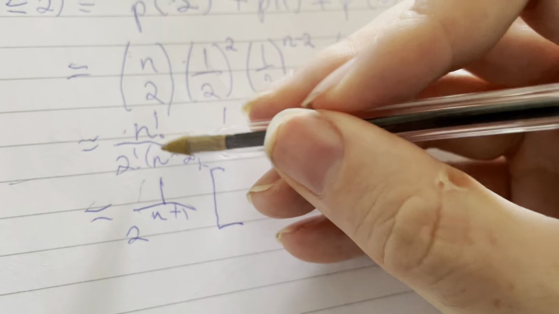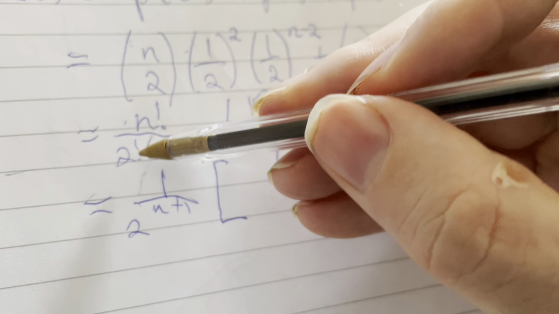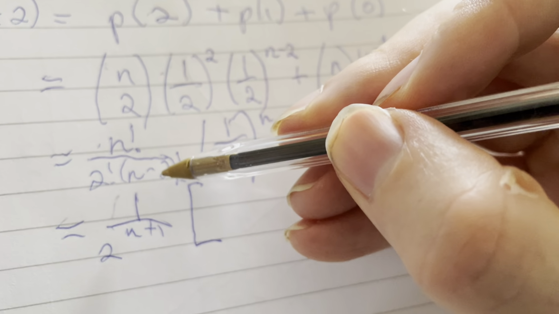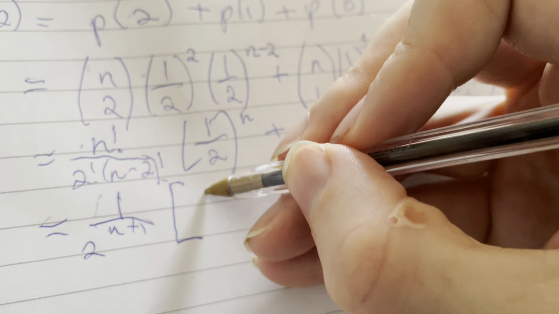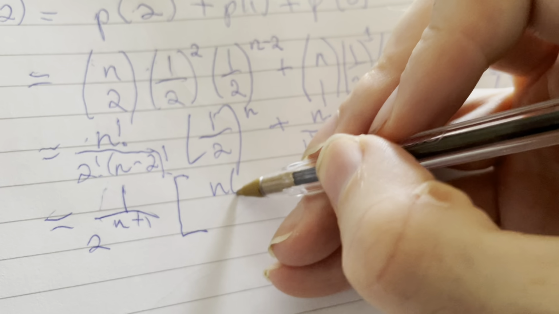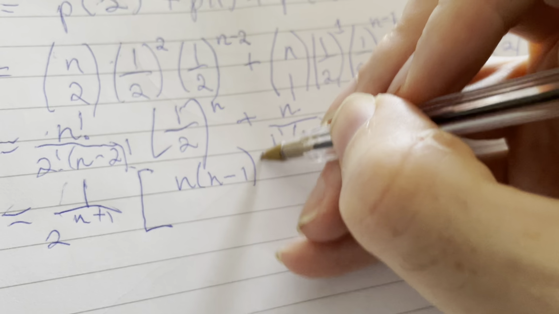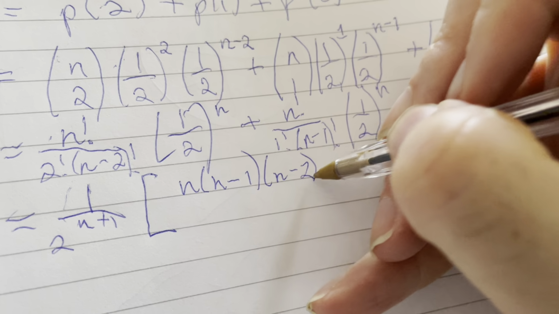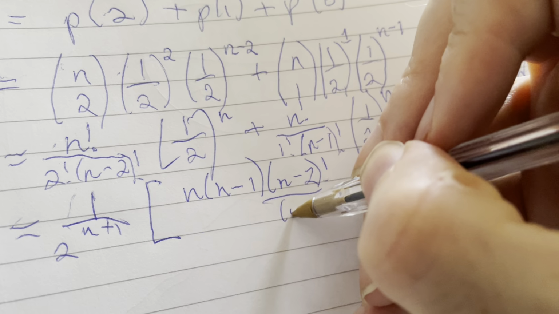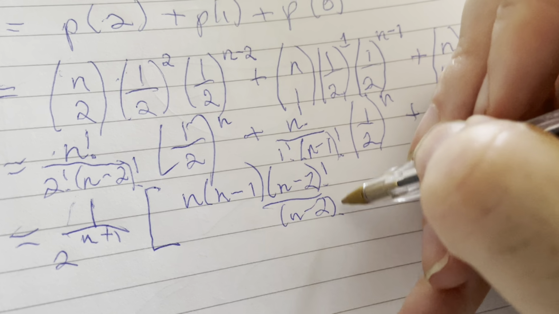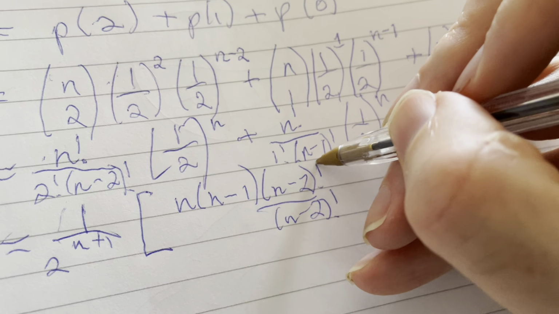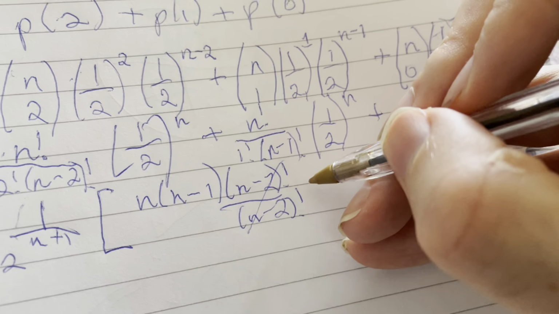Now, that other 2 has been taken out as well. So factorial n over factorial n minus 2, that is n by n minus 1 by factorial n minus 2 over factorial n minus 2. As you can see, we get nice cancellation there.